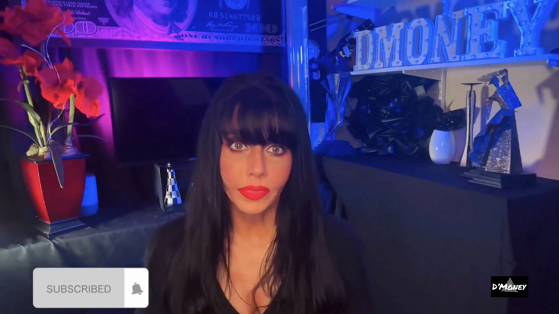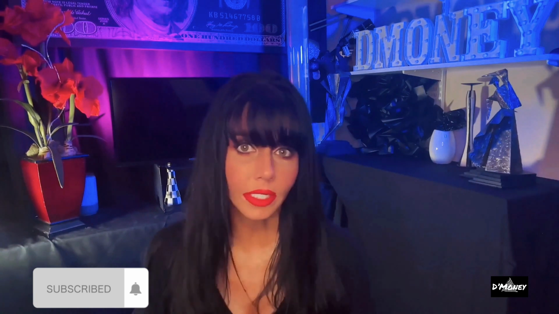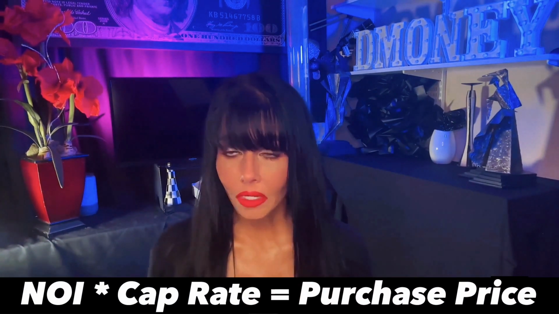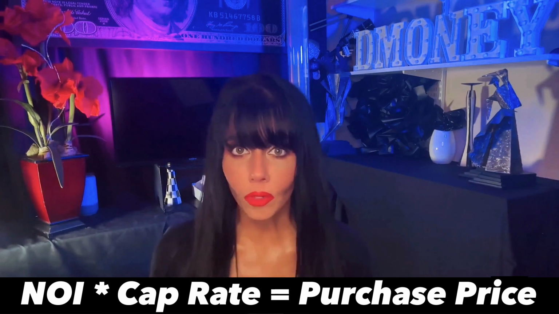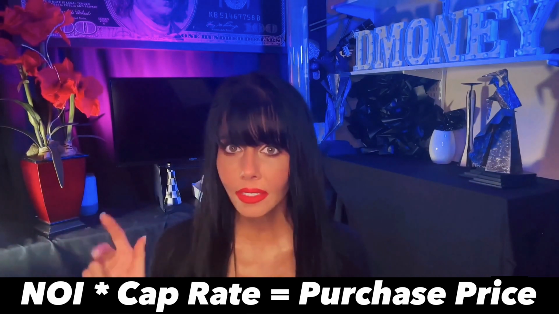If you're in a market and you look through your analysis that everyone's selling at a 7 cap, 8 cap, you need to figure out what that means to you as the purchase price. So you would reverse engineer that. You would take your net operating income and multiply it, and say you want to be an 8 cap. NOI is 200,000 times 8. There's your purchase price. Quick formula. I utilize that with apartment complexes.